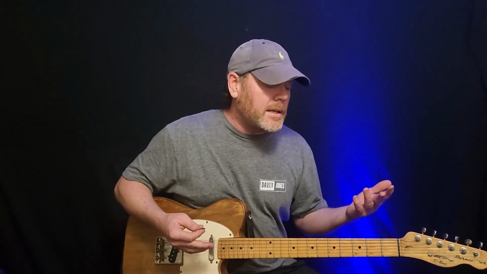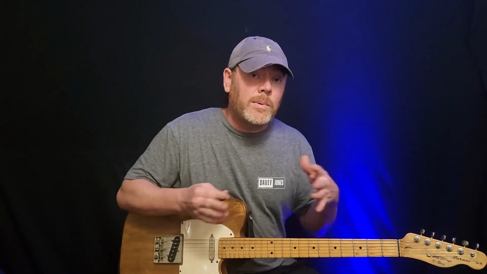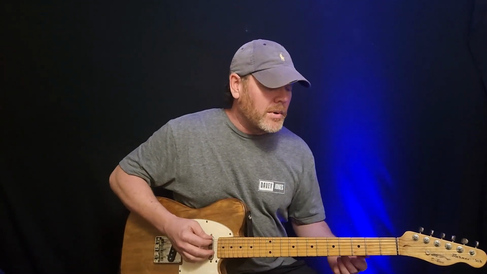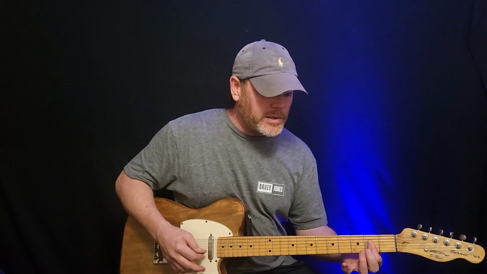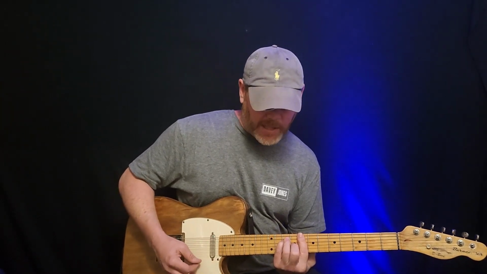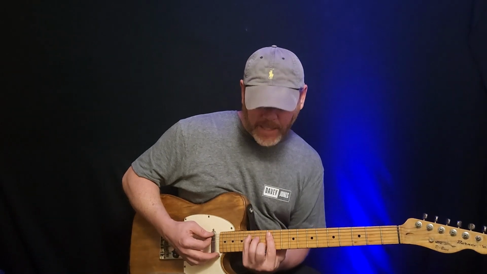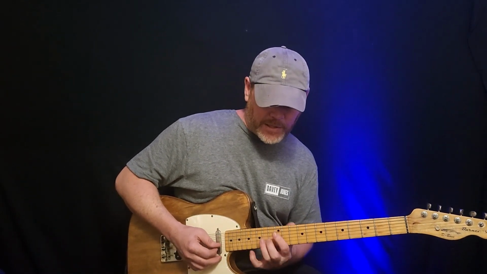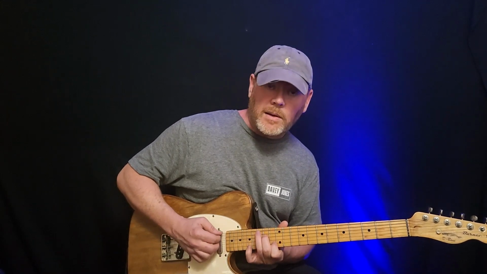In order to change keys, we do it just like we talk about all the time with these movable chord shapes. So if I take this A chord shape and move it up here to the 5th fret, now I get a C chord. I can play a C bar chord here, and then I can play my C chord right here in this D shape with a C on top of it, just like it is down here.